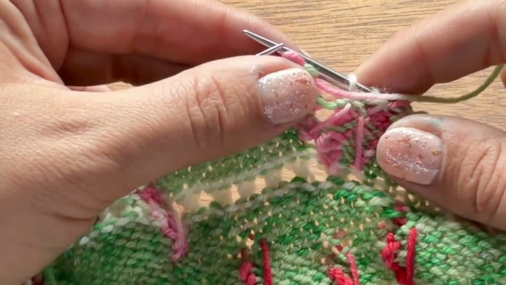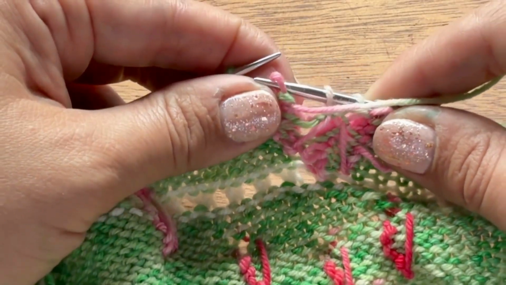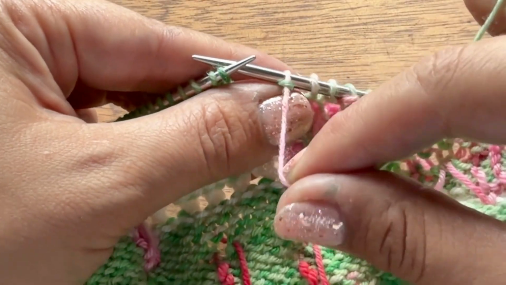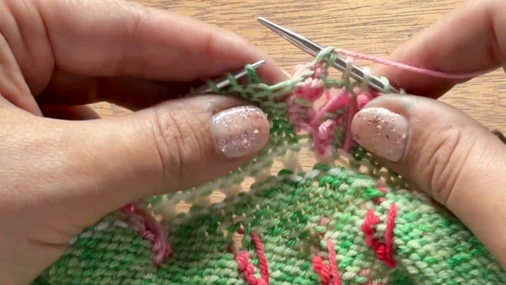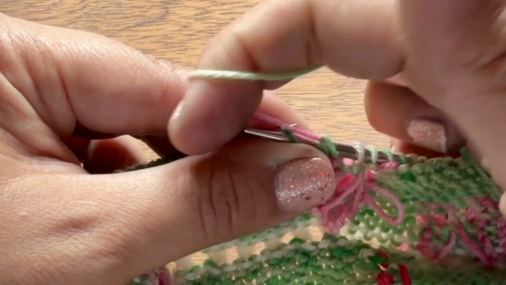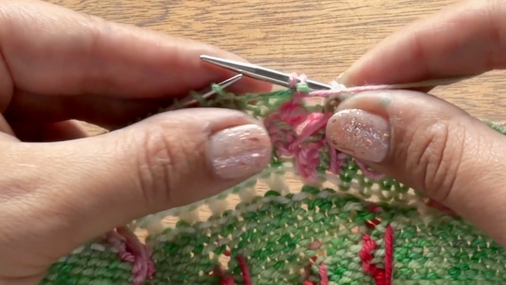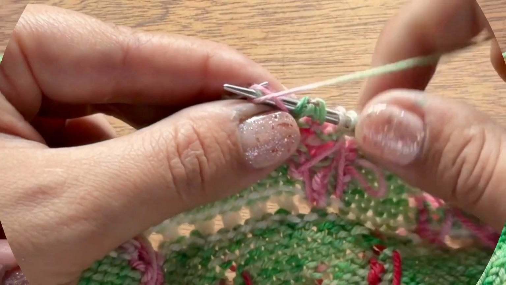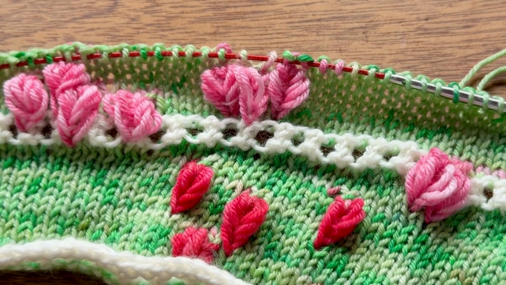Oh, we just drop that stitch. So we just work that one. So I'm going to put it on my right hand needle, and now just keep purling, and you're done. Well done. So that's the tulip stitch.